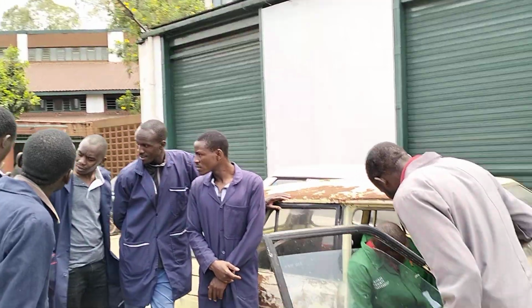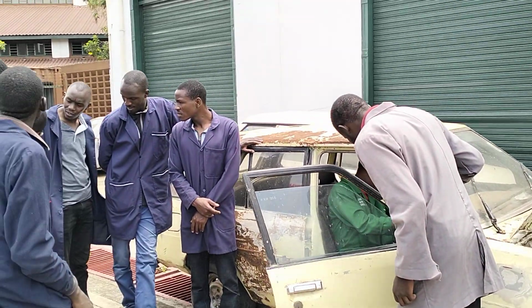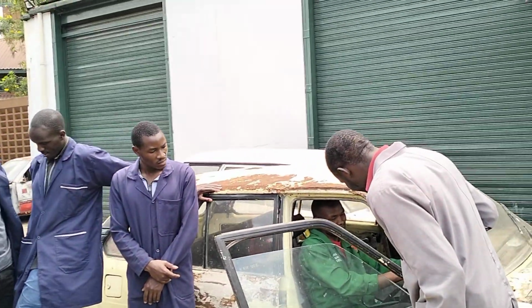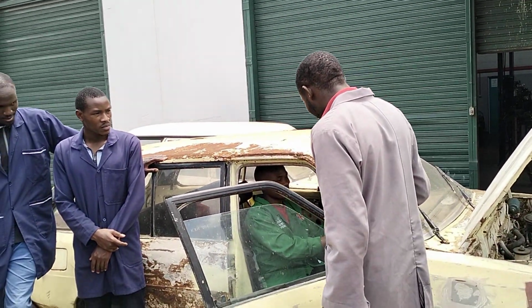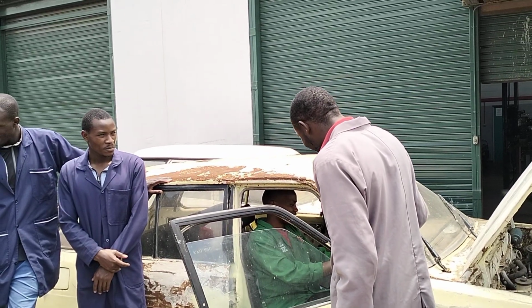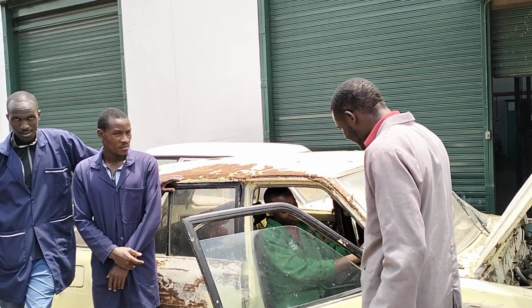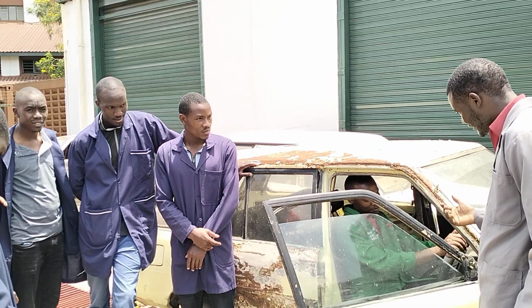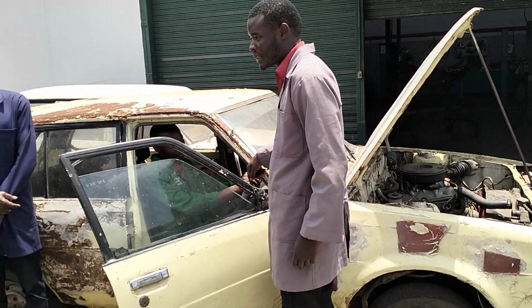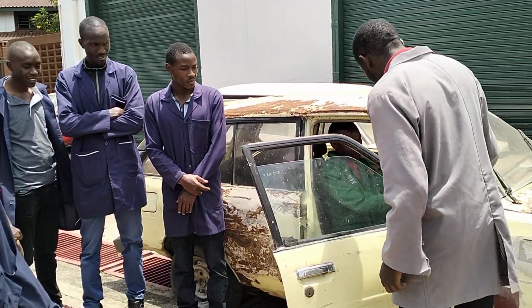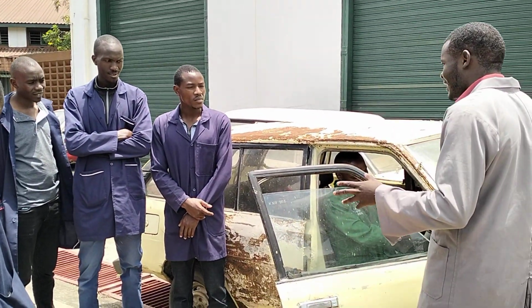Is it okay? Okay. Now that is okay. How are you feeling? A bit of pressure. Yeah. So that means that the brake pedal is working. So that is the brake component, how they are.